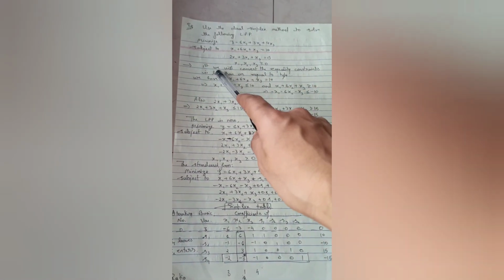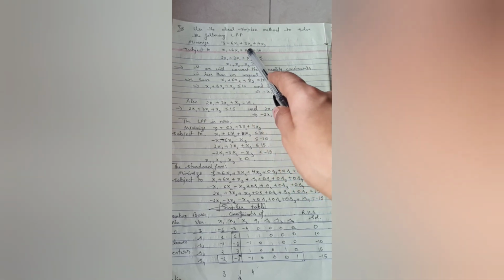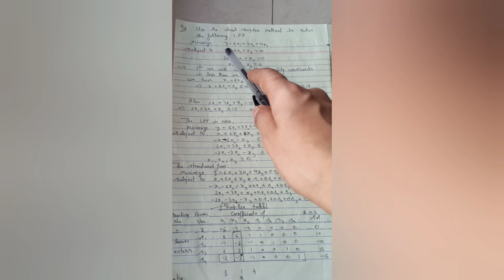Okay, so let's see a problem so that we will understand the dual simplex method better. What is the question? Use the dual simplex method to solve the following LPP. Minimize z equals 6x1 plus 3x2 plus 4x3 subject to x1 plus 6x2 plus x3 equals 10, and 2x1 plus 3x2 plus x3 equals 15.